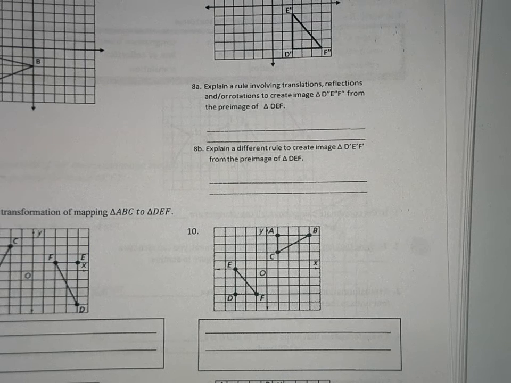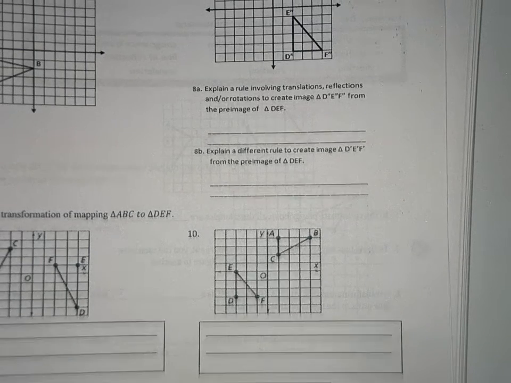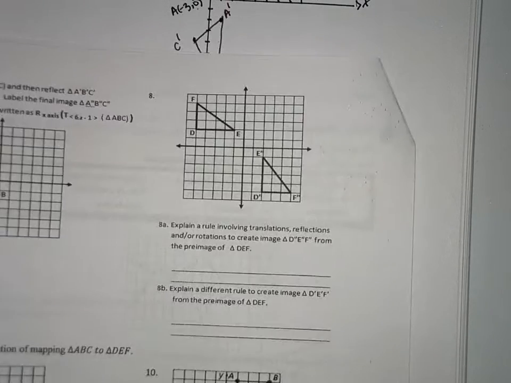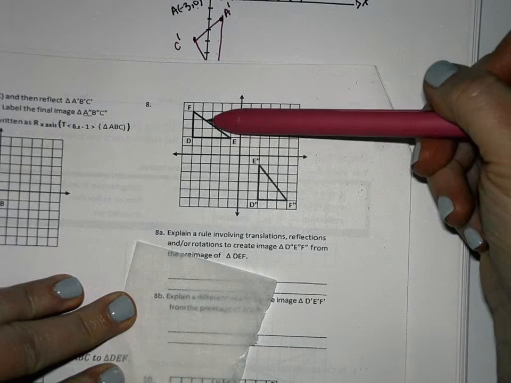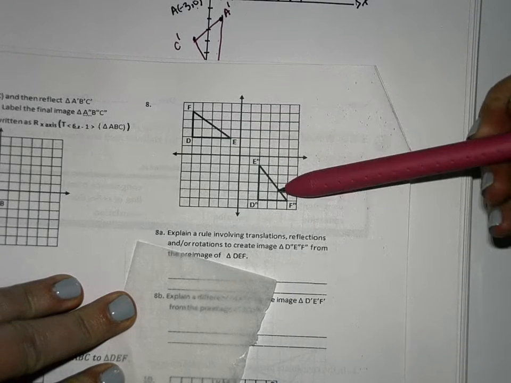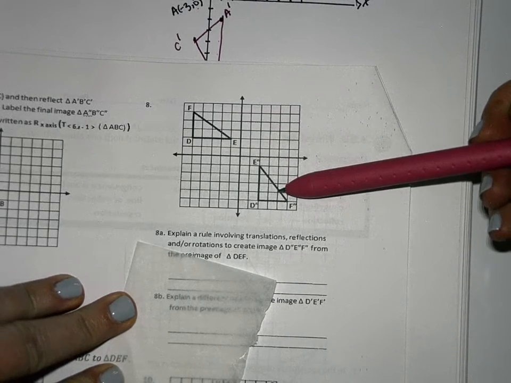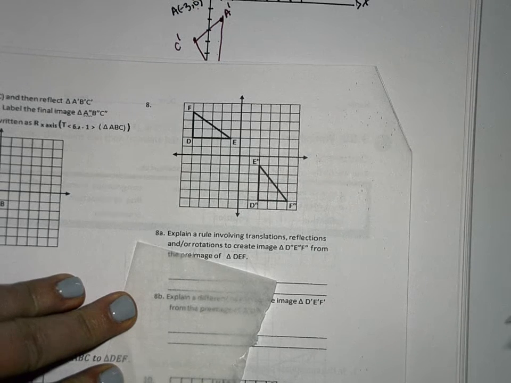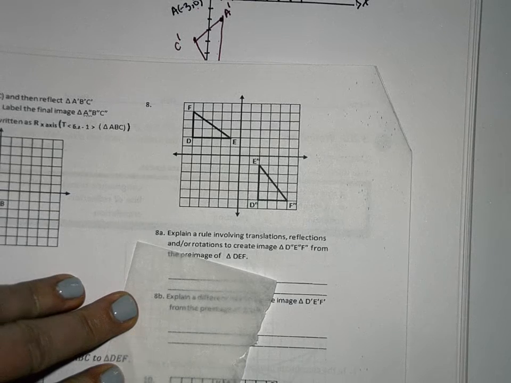So like if we look at number 8, I'm trying to figure out what did I do to get from this triangle to this triangle. What combination of transformations? Did we reflect? Did we rotate? Or did we translate? And this is where using our patty paper can help.